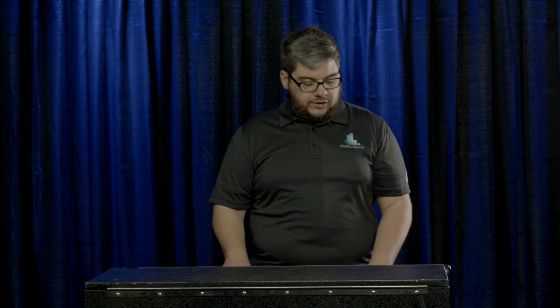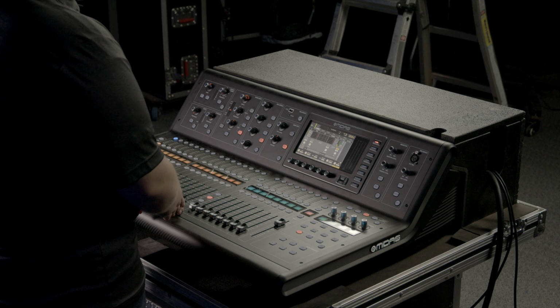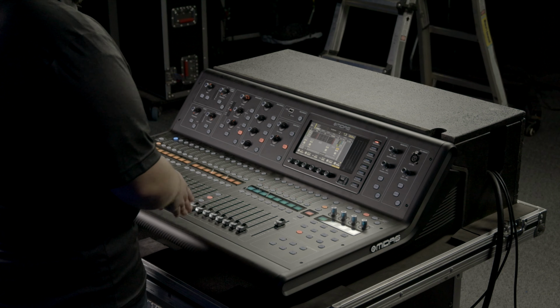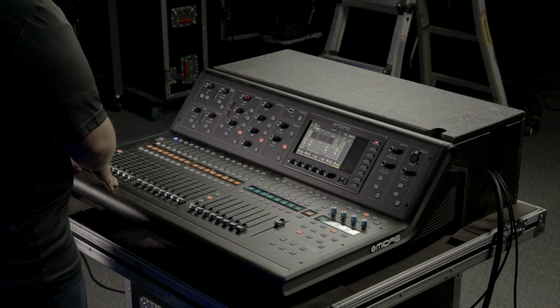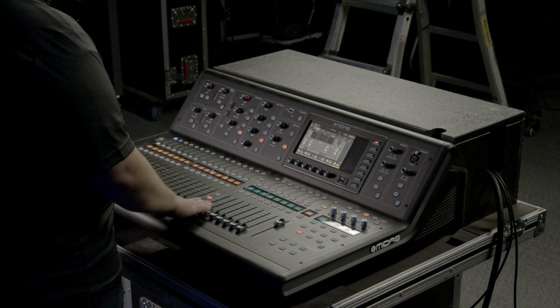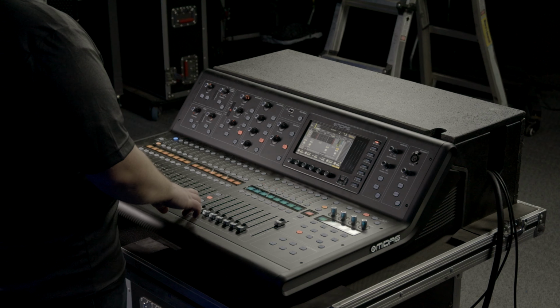So if you grew up mixing on an analog mixer, then subgroups are something you're pretty familiar with. Usually you would have an input section, and then this section over here on an analog mixer would usually be some sort of subgroups or submixers. Basically, instead of sending a channel directly to your main left and right output, you could send a group of channels, like your drums, to a submix output, and then you had faders to control your drum mix separately.